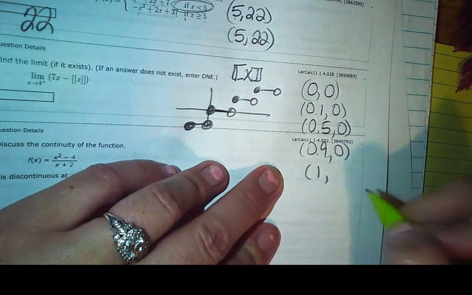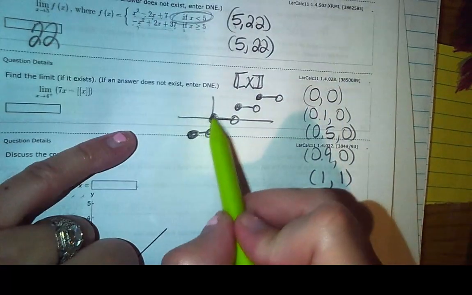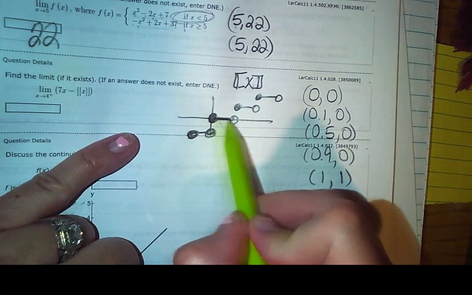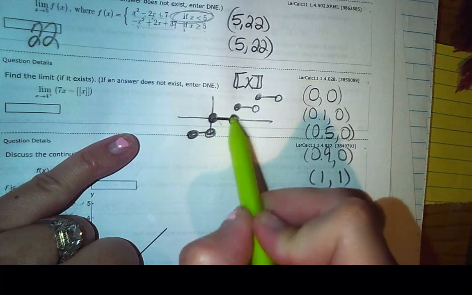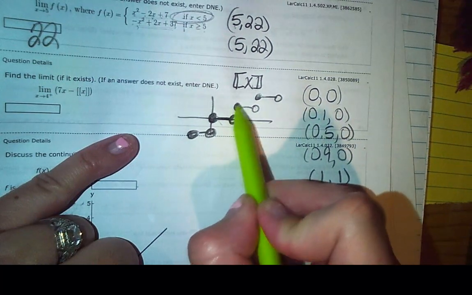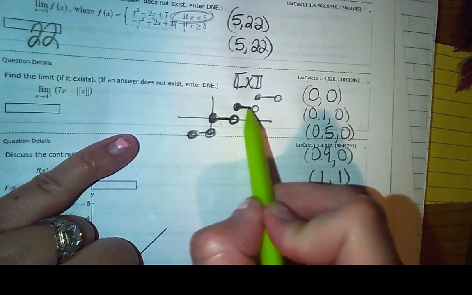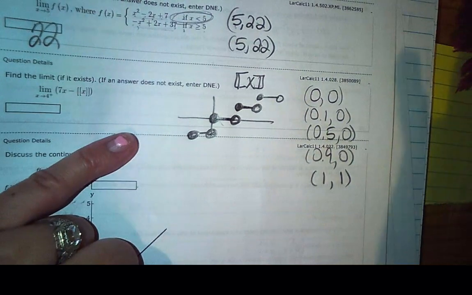What happens if I hit a 1? He's already rounded. So I got 1, 1. So here's what we just did. 0, 0 is there. All the decimals between 0 and 1 are also there. But as soon as I hit 1, I got to jump up and start plotting here. Okay? Then there's all the 1.1s and whatever. And then I'm going to jump up when I hit 2. That's what it means.